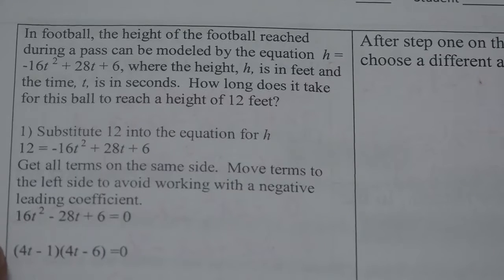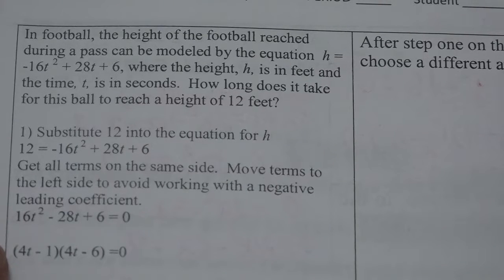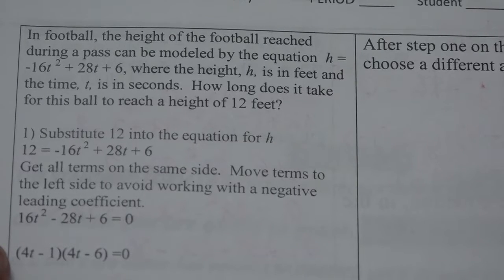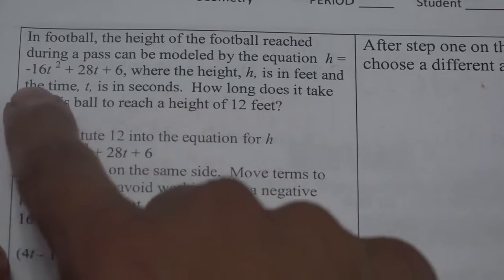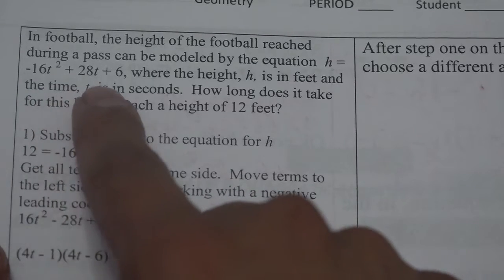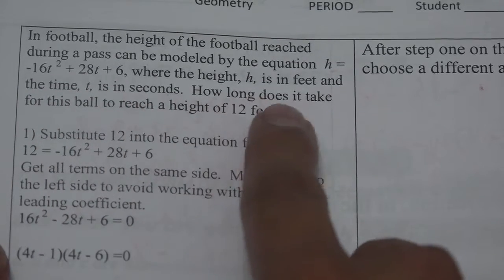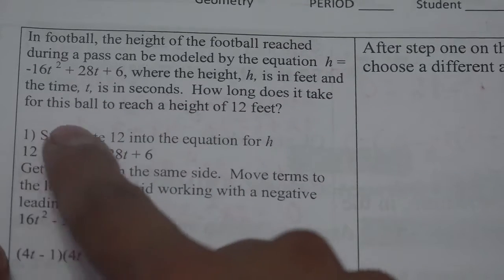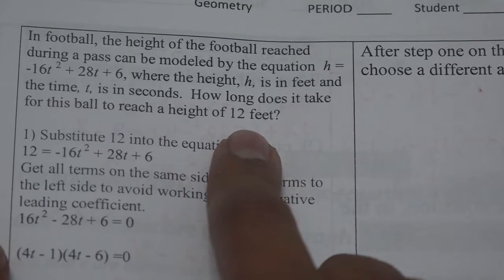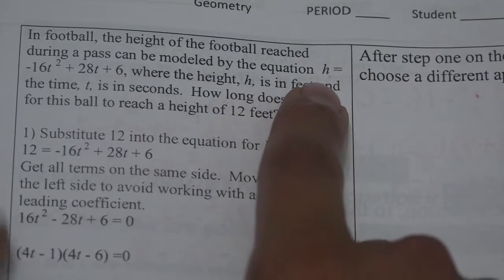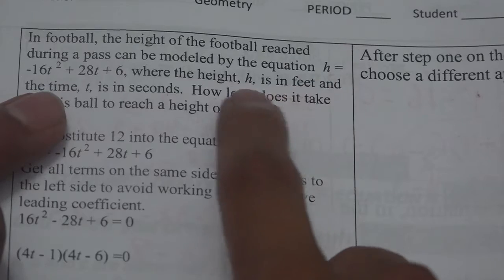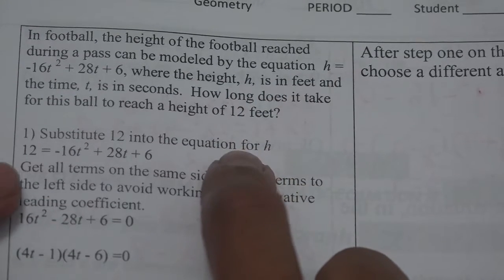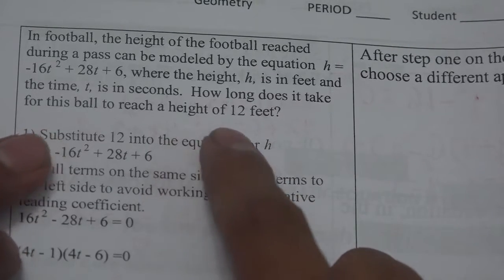Football. So it says, in football, the height of the football reached during a pass can be modeled by the equation h equals negative 16t squared plus 28t plus 6, where the height h is in feet and the time t is in seconds. How long does it take for this ball to reach a height of 12 feet? Well, we have the equation here, where the height is in feet and t is in time.